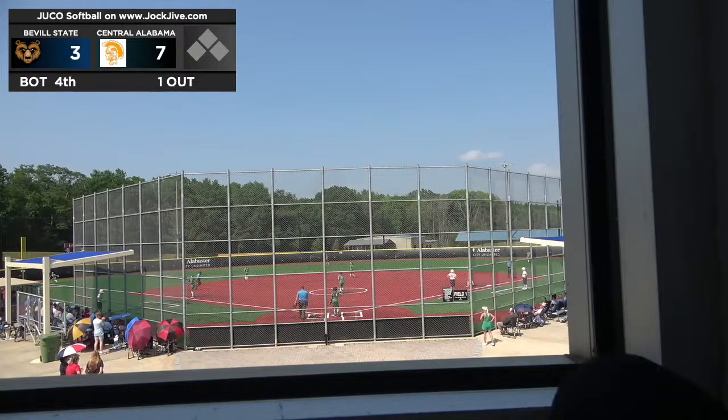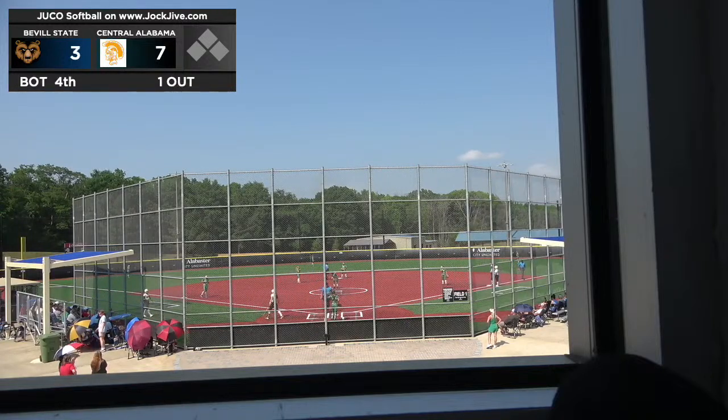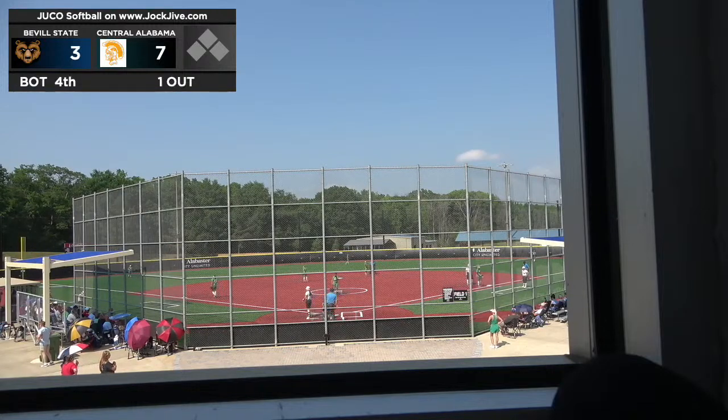Here's a hit to the left field. Single for Milner. Next up, Kelby Johnson, who walked in the first inning and got out in the third. Pitch inside, ball one.